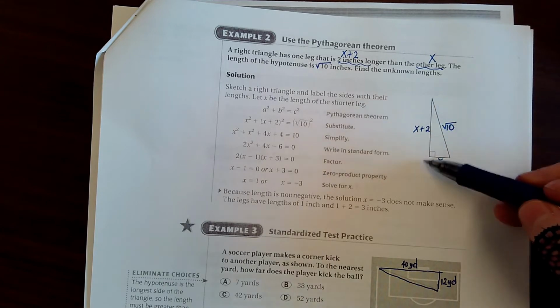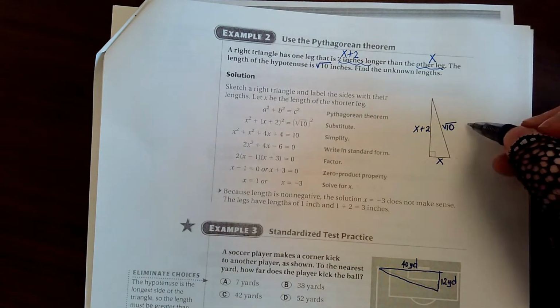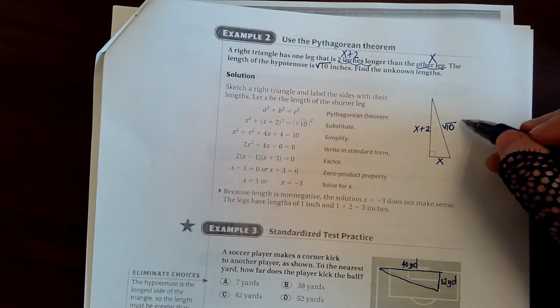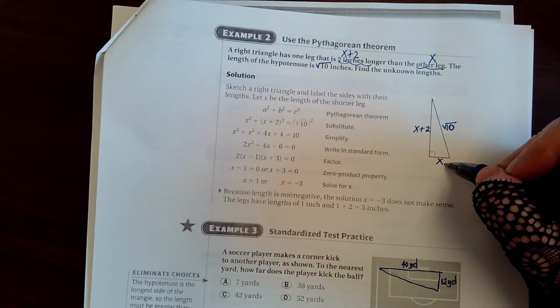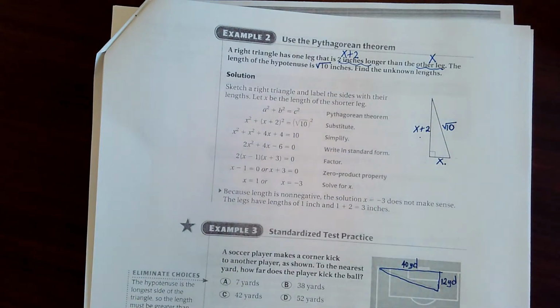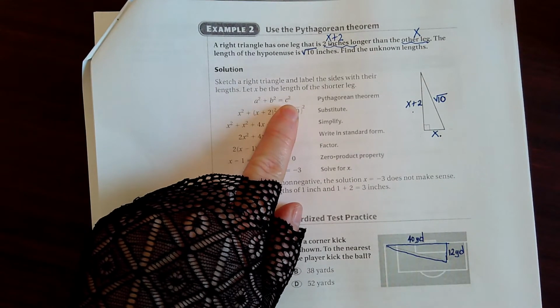So here they've drawn it up, and it helps to draw. I would do that if I was on a test. I would draw it and put the 90-degree angle and then put the square root of 10, and one length is x and one length is x plus 2. It does not matter on the legs which is which. Okay, so you know there's the basic theorem.